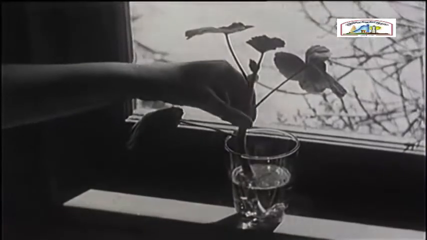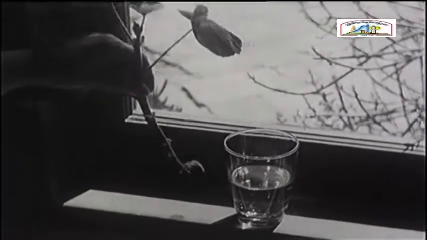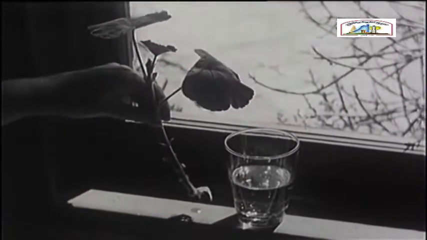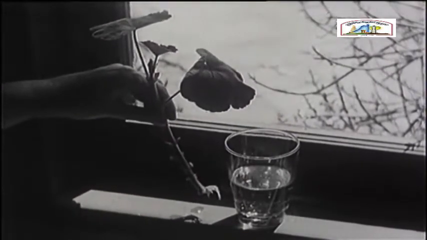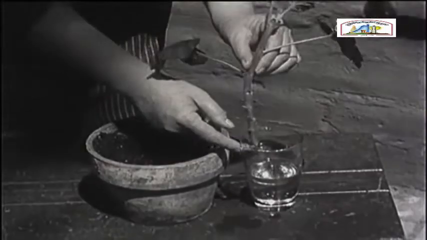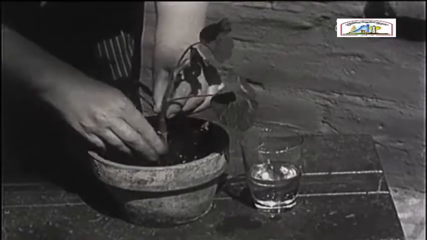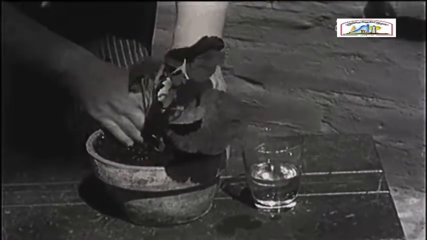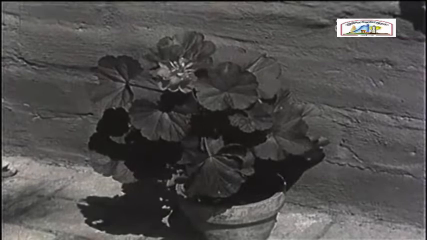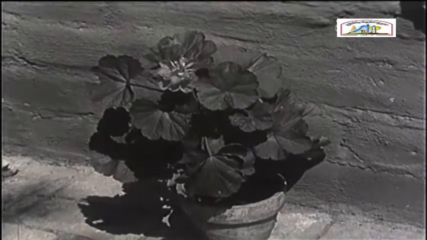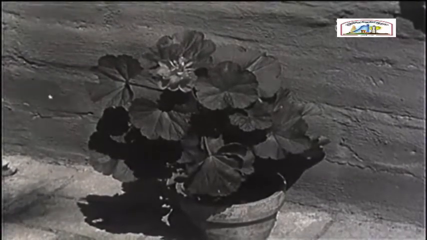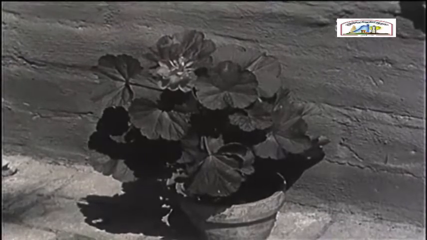In a few weeks, tiny roots have grown at the bottom of the stem. Then it is time to transplant the young geranium so it can become full-grown. Since the new plant is growing from a part of another plant, the characteristics of the two are the same. If the plant had grown from a seed of the other plant, it might have had different characteristics because a seed has two parents.